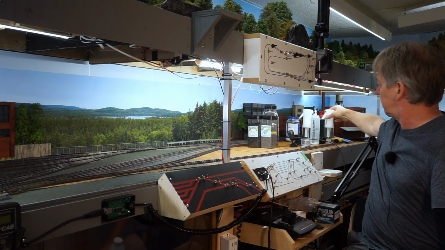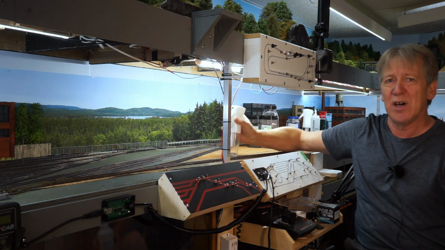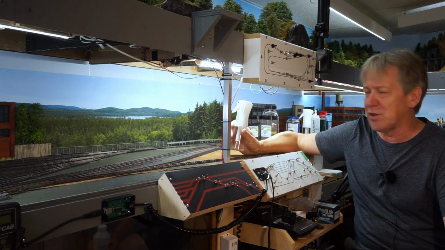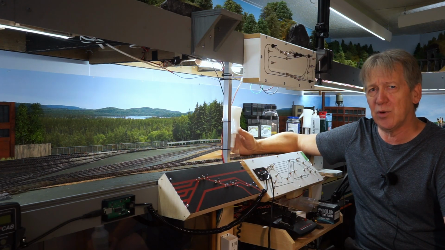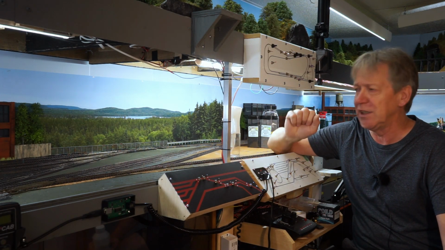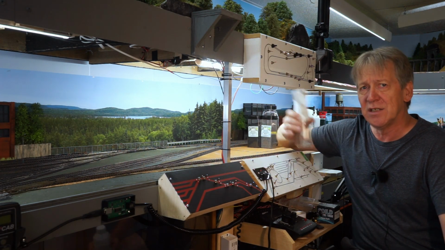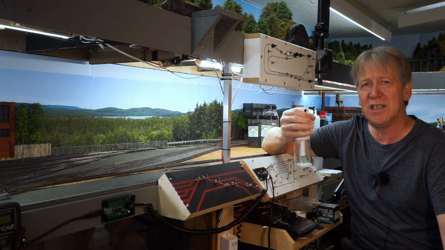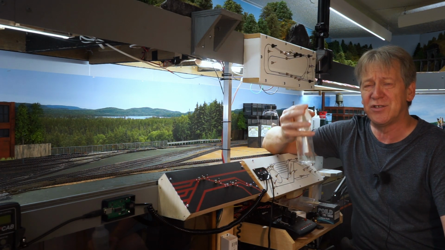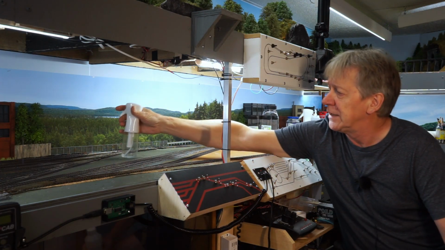I use one of these bottles because it sprays a really, really fine mist and doesn't blast the ballast all over the place. A lot of spray bottles will give more of a stream and then just move your ballast around. As long as you hold it far enough away, it gives you a nice little fine mist. I don't know if you can see it, but it's just a very fine mist that pumps out.